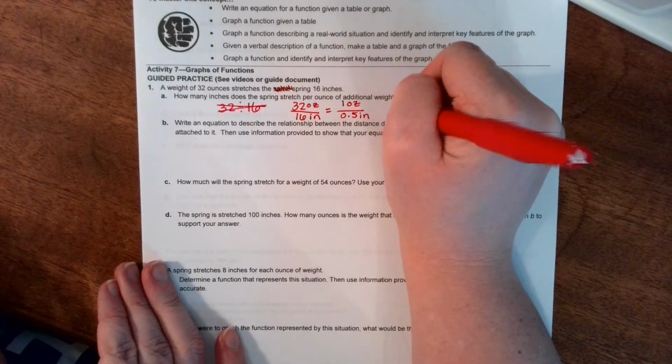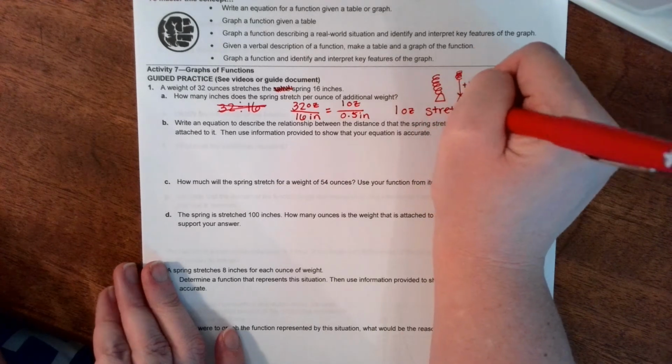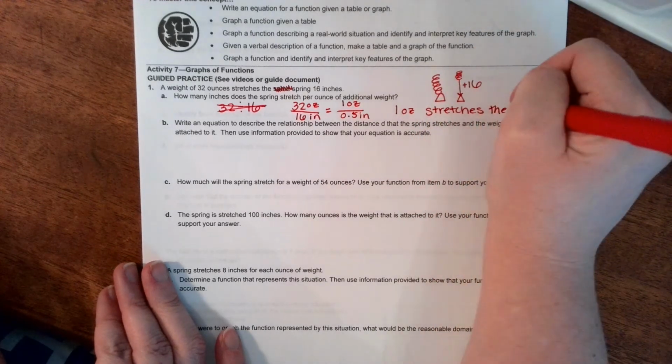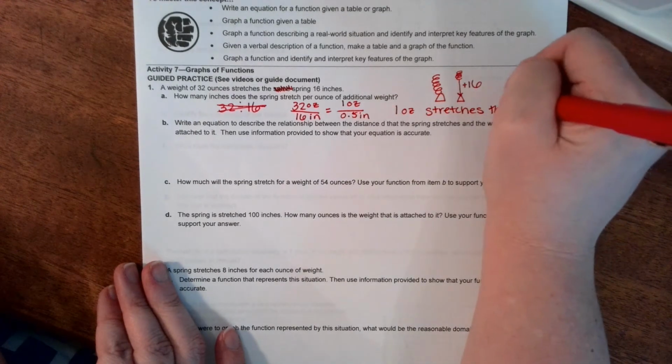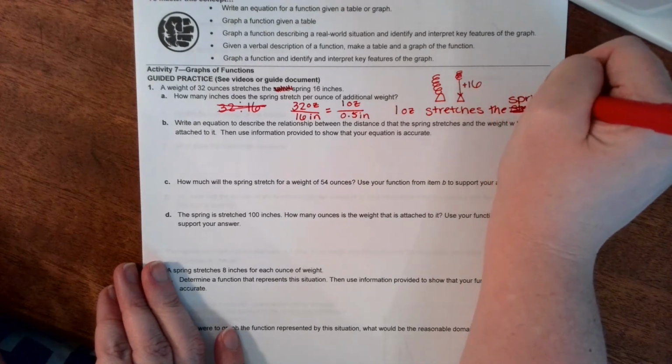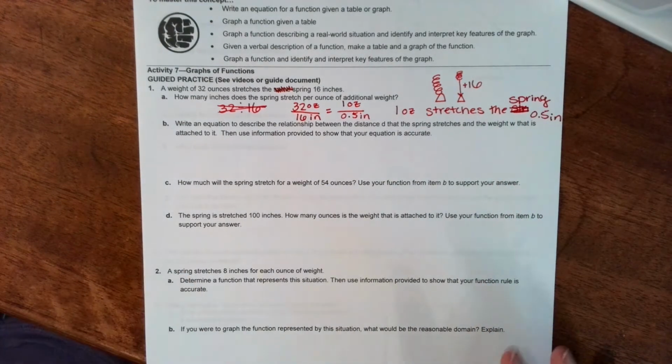So we're going to write that 1 ounce stretches the spring ½ an inch. Okay, so 1 ounce stretches the spring ½ an inch.